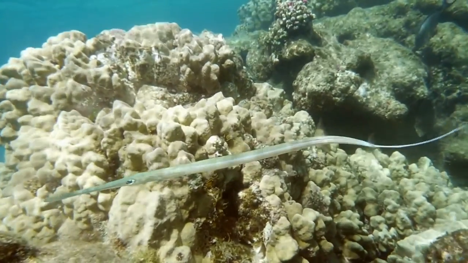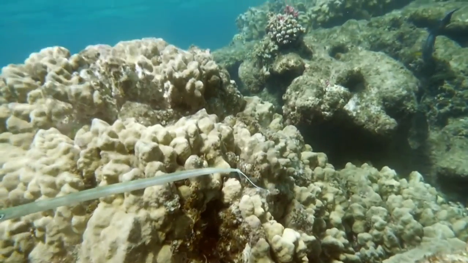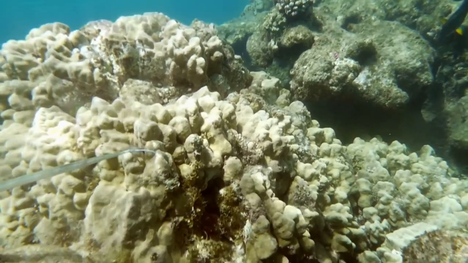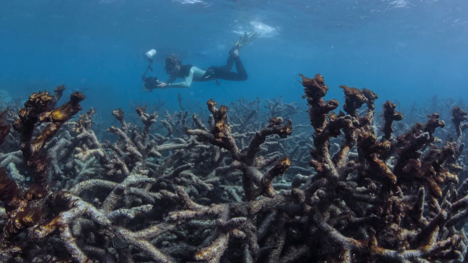Polyps follow the same life cycle as any living creature. They live, reproduce, and die. One difference is that the skeleton a dead coral leaves behind can continue to support new growth from new polyps attaching to it.